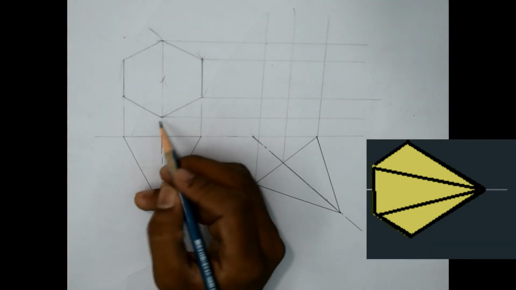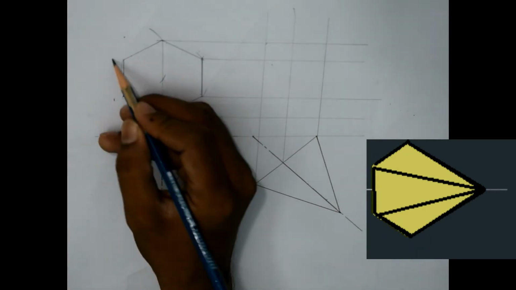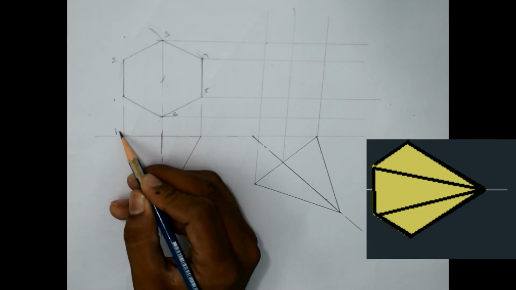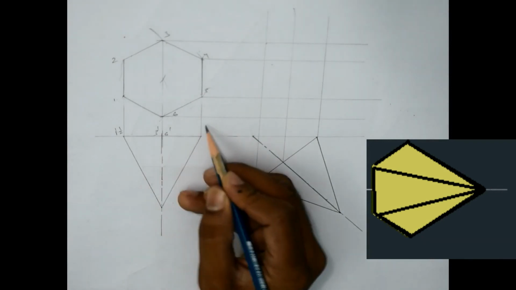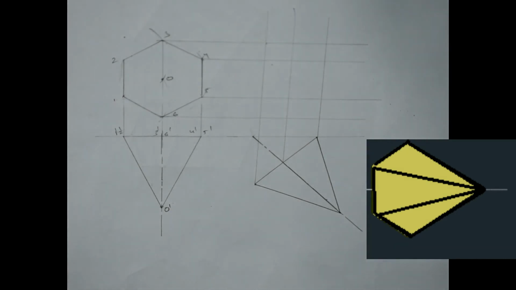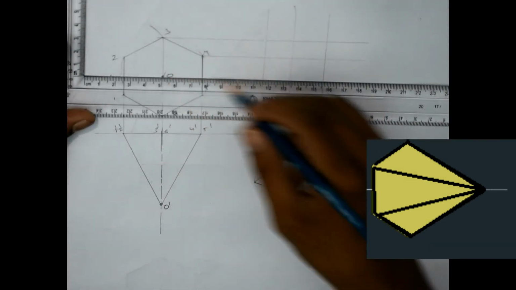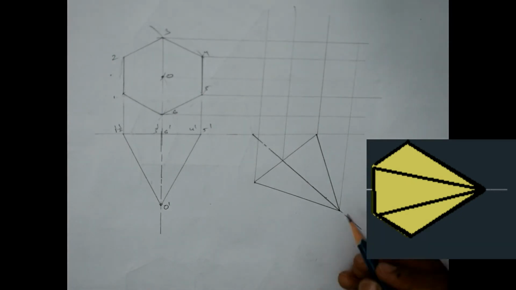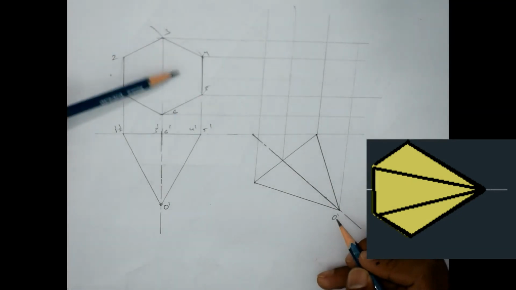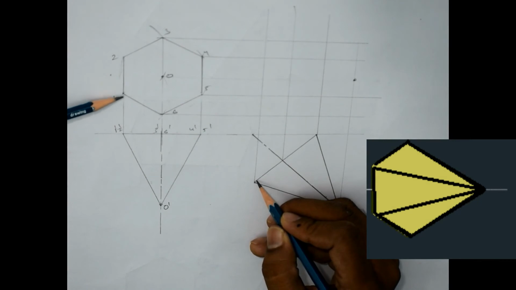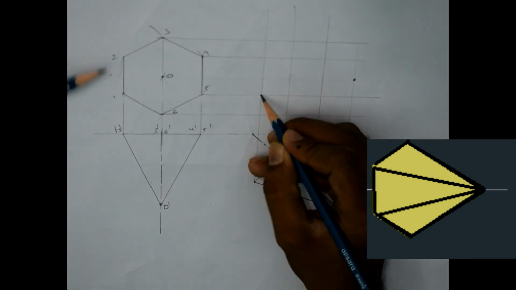Now I will mark points here, anywhere 1, 2, 3, 4, 5, 6. So this will be your 1 dash and 2 dash, 3 dash and 6 dash, 4 dash and 5 dash. If this is center O, this apex will be O dash. Okay, I need to project from the center also and from this center also. Now first, if this is O dash, this is O, I'll mark the apex point here. Then 1 and 1 dash, they are meeting here.